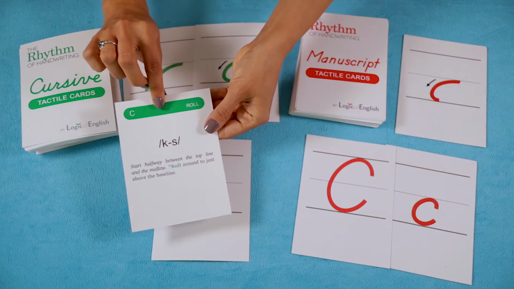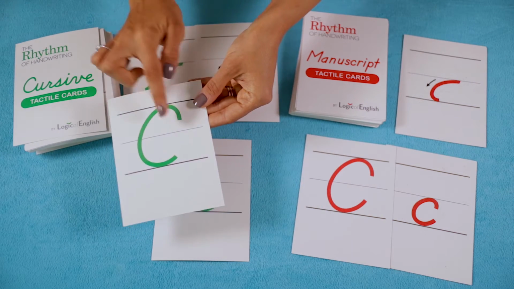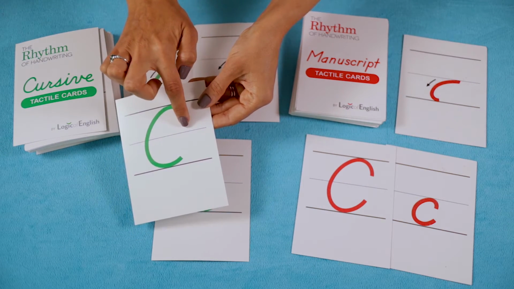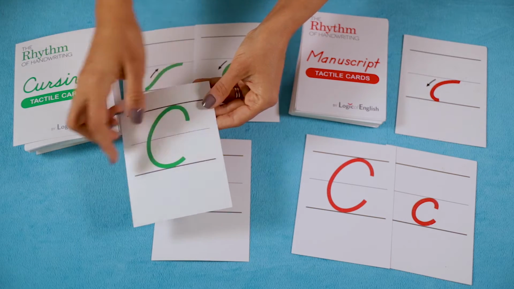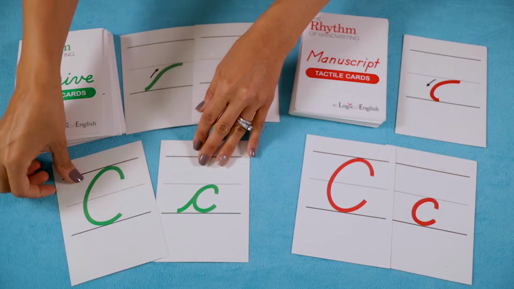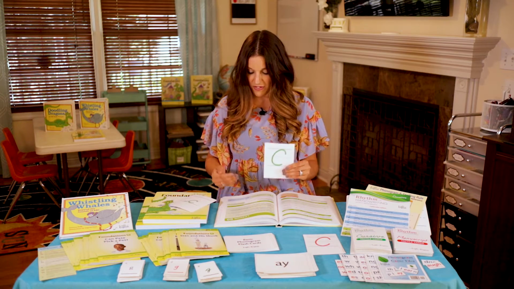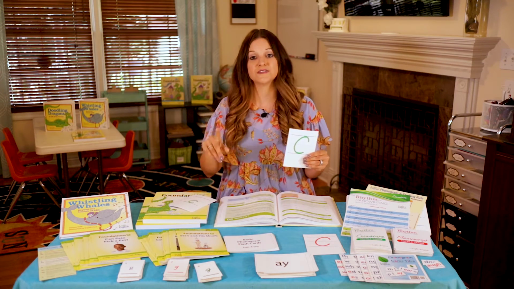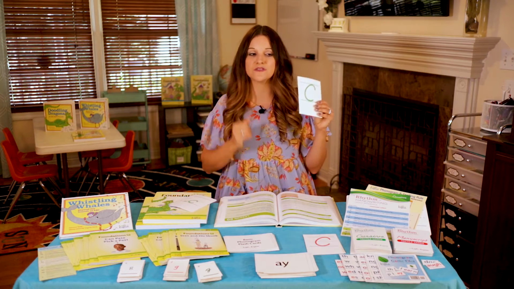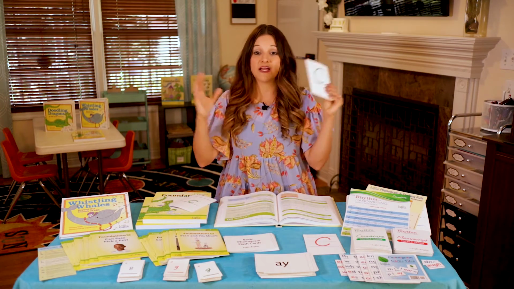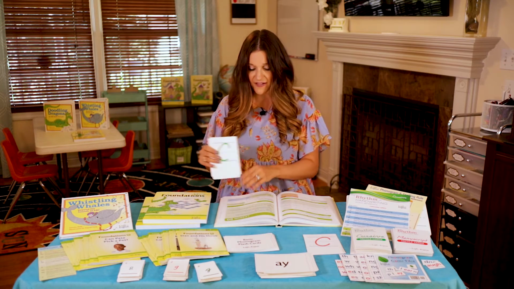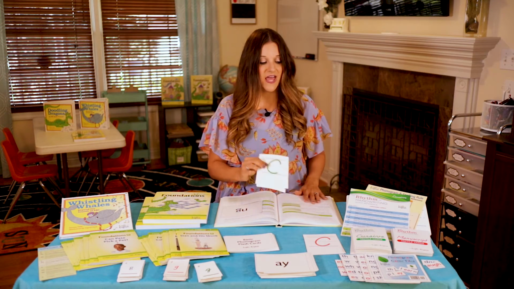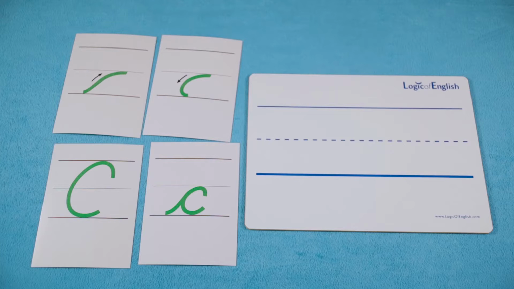And so then we would say you're going to start halfway between the top line and the midline, and we are going to roll right above the baseline. And I would have them trace this a few times. There's some activities right inside the teacher manual, with having them maybe use the air, their pointer finger, to use the air. Some lessons have them using their elbows or even their feet to basically make large motions for practicing their letters.